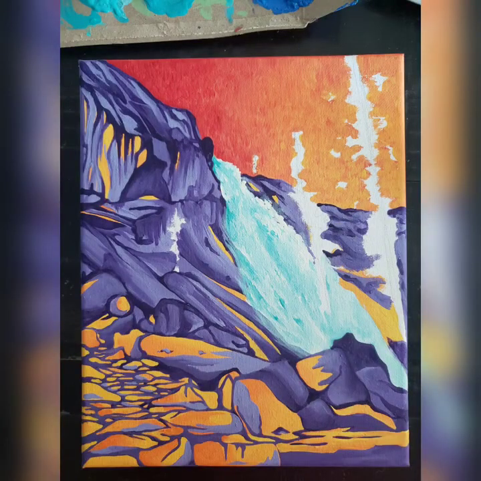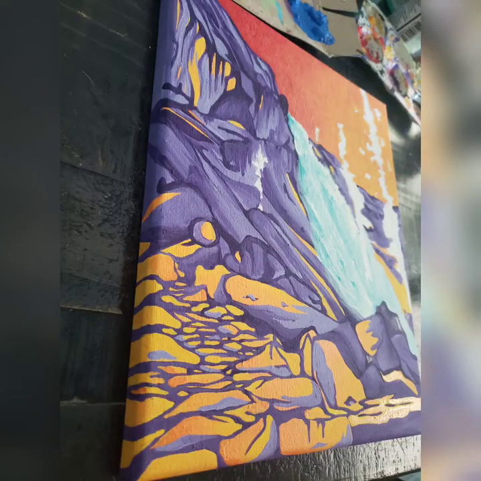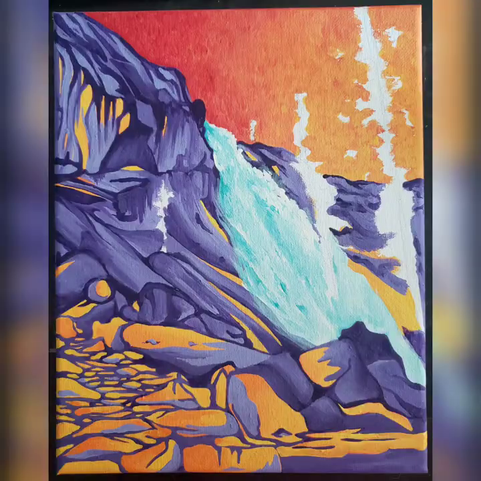Okay, at this point I'm finished with my entire background and I'm ready for the foreground. I did make sure to paint along the edges. That's one thing that drives me crazy. If you're working with canvas, always paint along the edges.